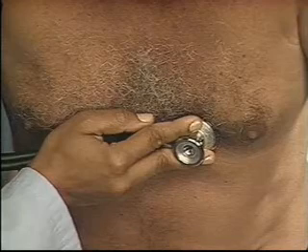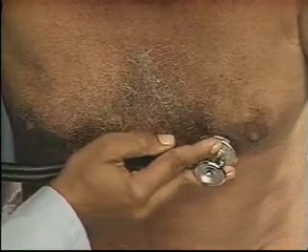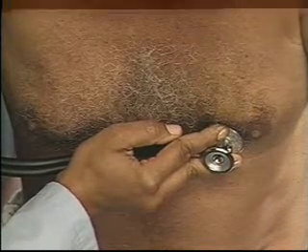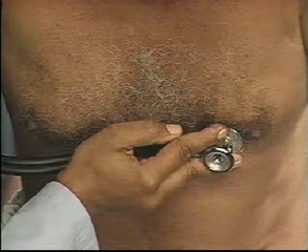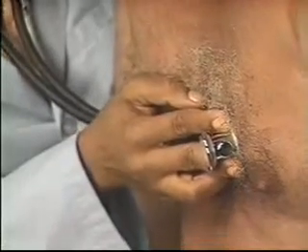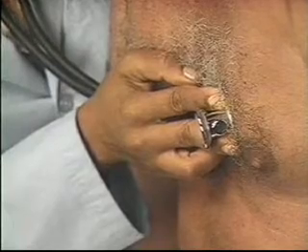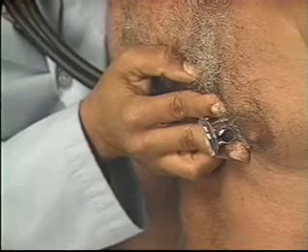If the patient had this murmur, it would sound like this. You may breathe. Take another deep breath. Breathe out and hold it. Heart murmurs can be distinguished from heart sounds by their longer duration. Diastolic murmurs, like this one, usually indicate heart disease.